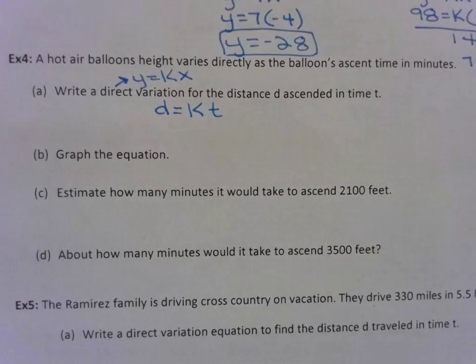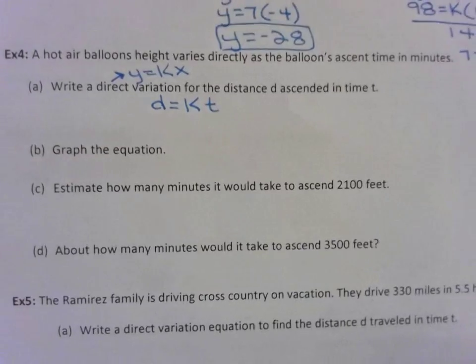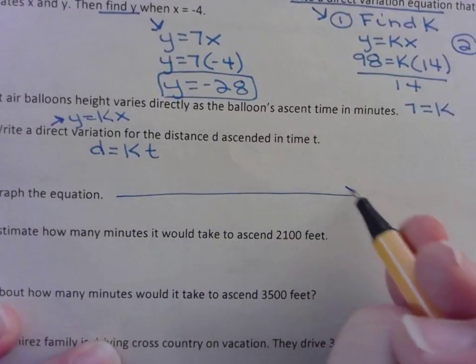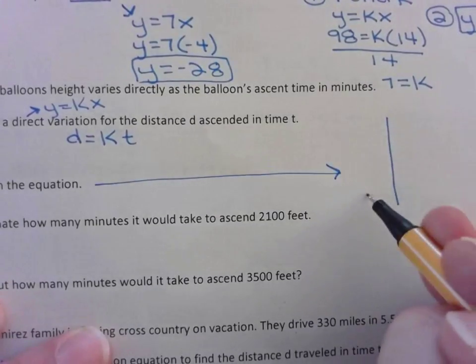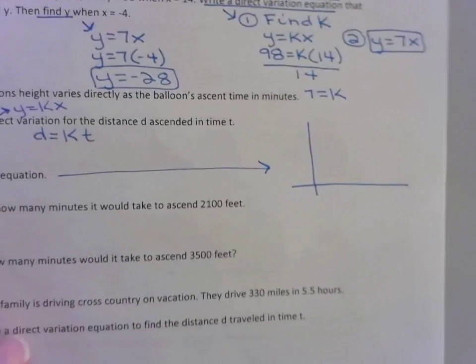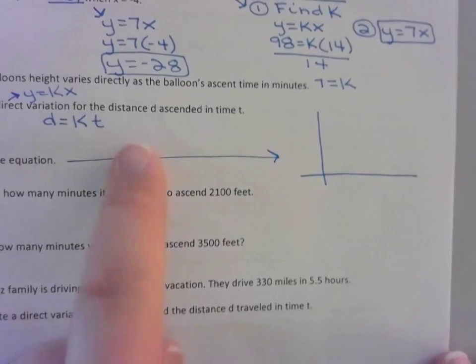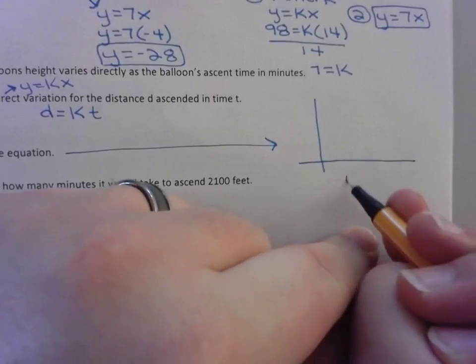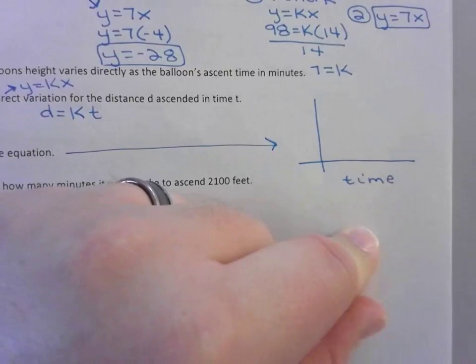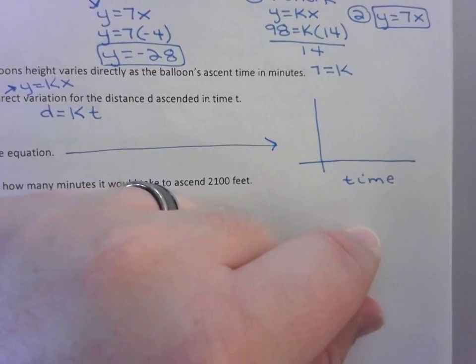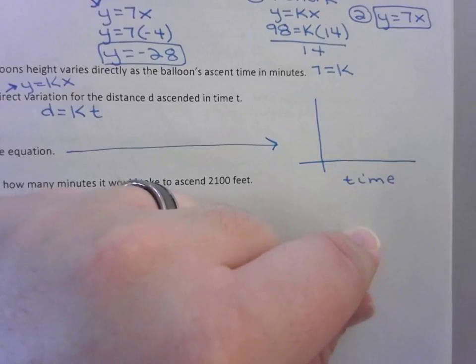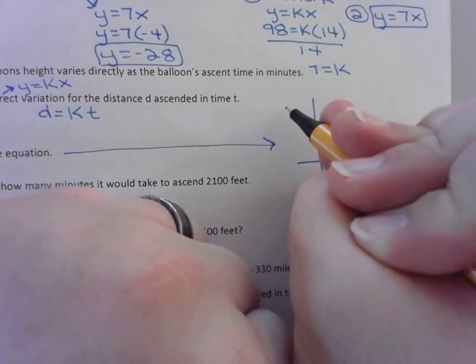Okay, now, next thing it wants me to do is graph the equation. So I'm going to make a graph out here. Okay, let's label my axis. What's going to be my x-axis? Which variable represents x? T. Oh, T. It's in the same spot as x. So T, that is time, so that is going to be my x-axis. What represents my y value? Distance, D, so that is the distance.